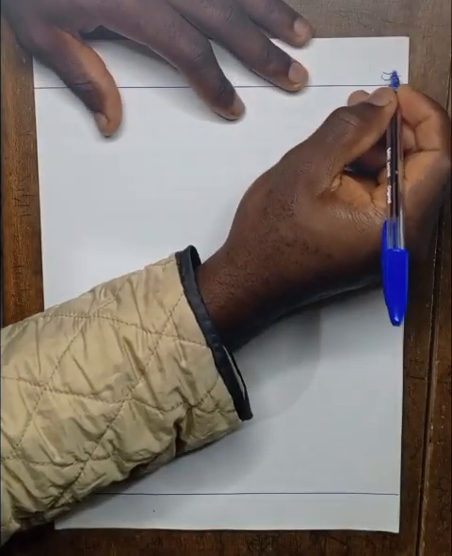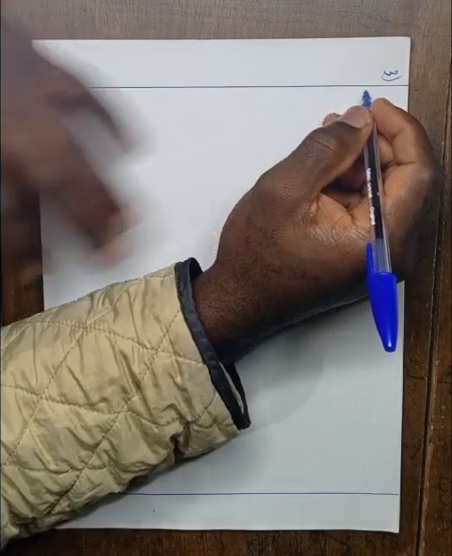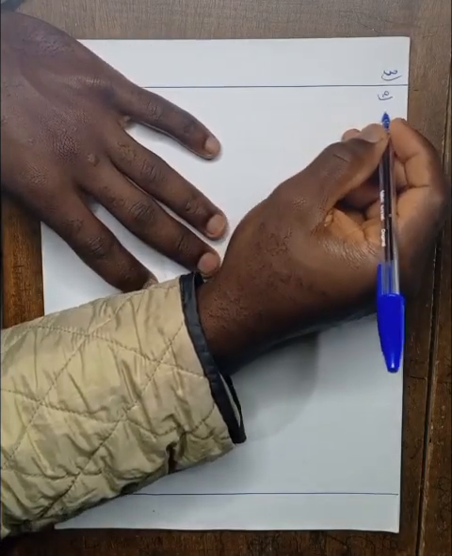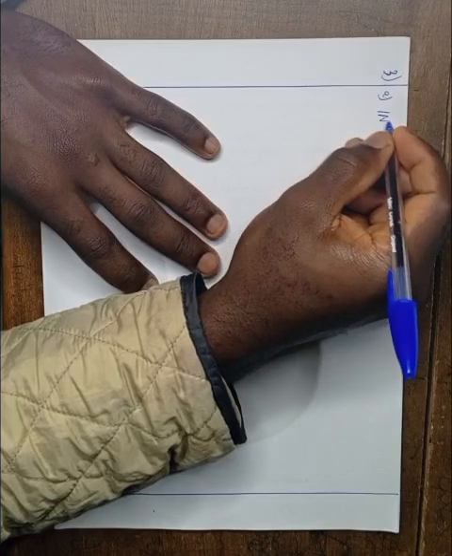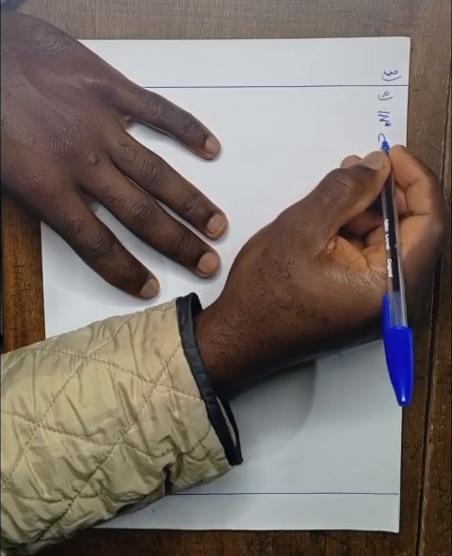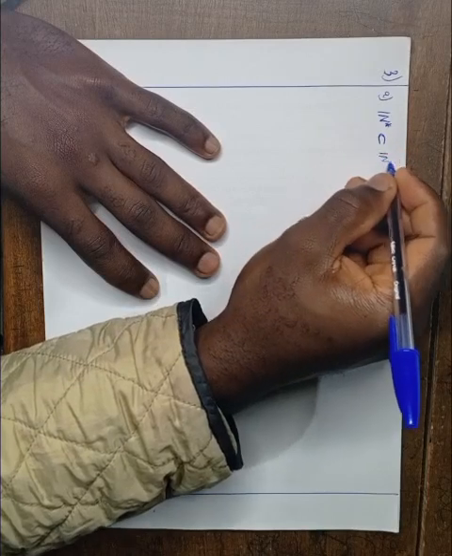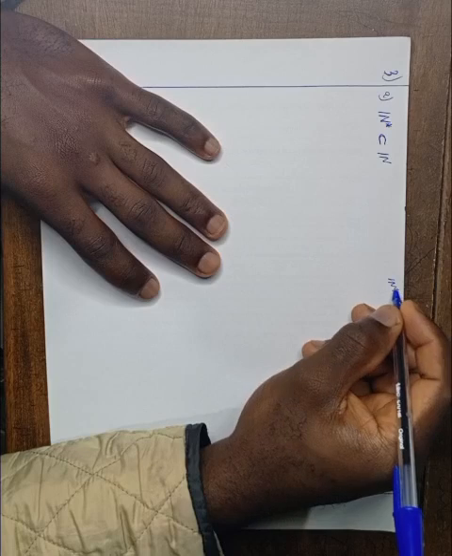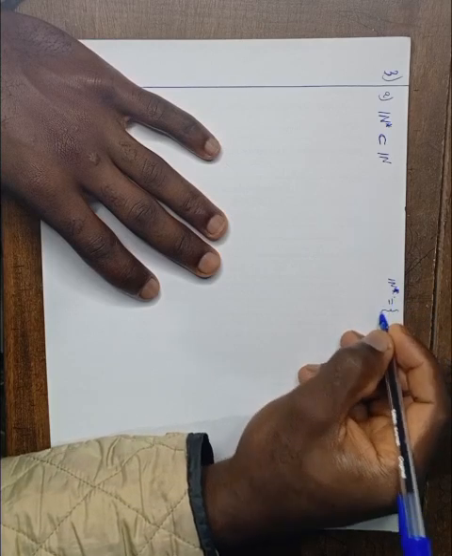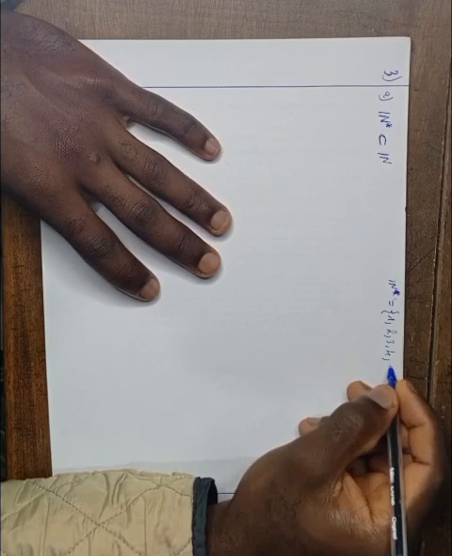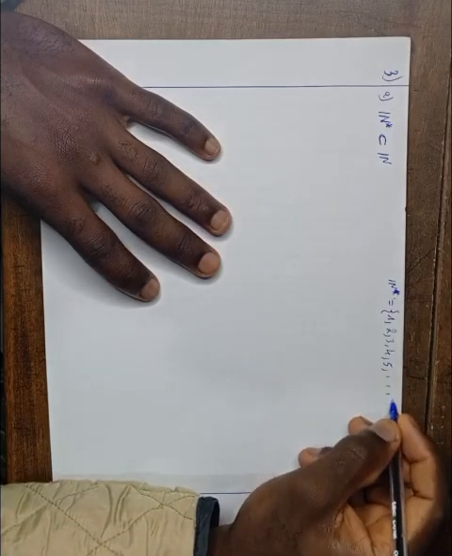3. Question 3 says, answer true or false in each of the following. So question A, we have the set of natural numbers excluding 0, N star, is a subset of the set of natural numbers. First, you know the set of natural numbers N star excluding 0 has first element 1, with 3 dots.